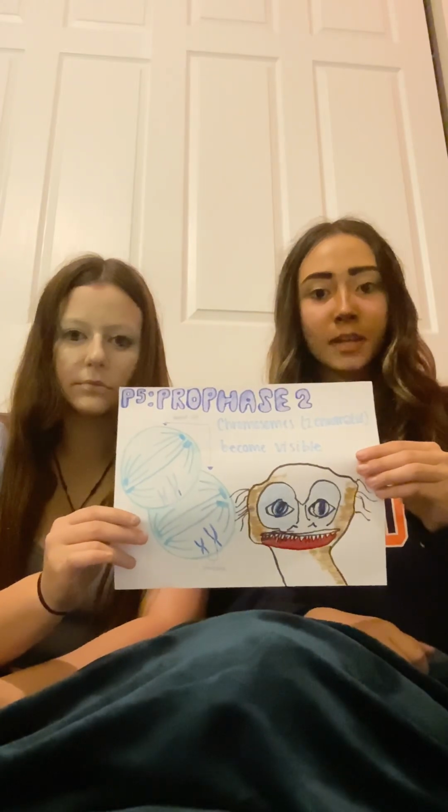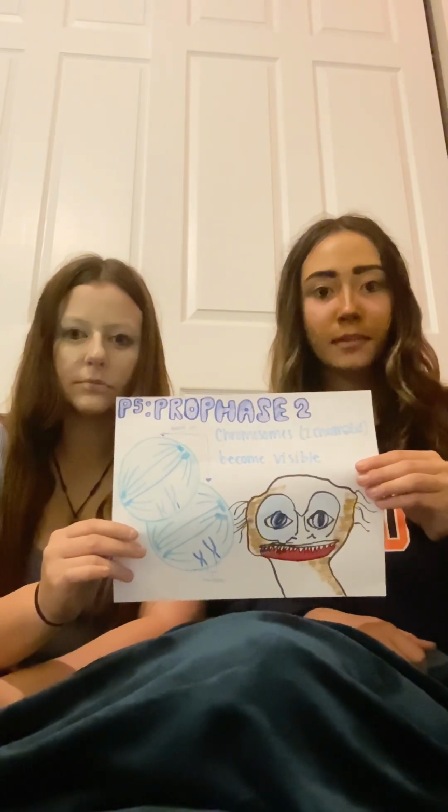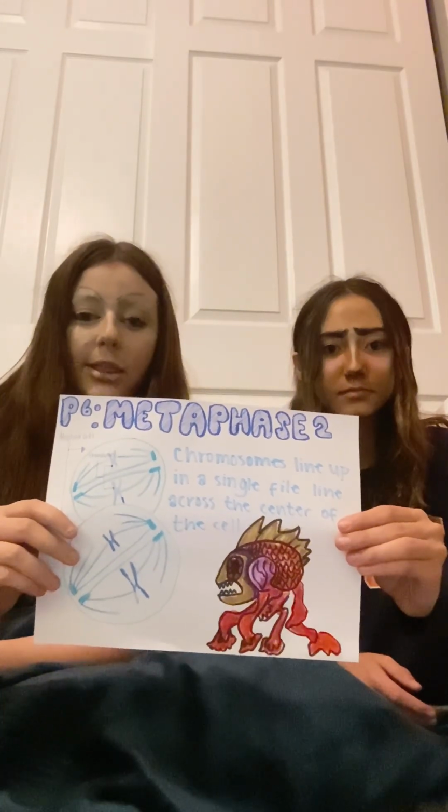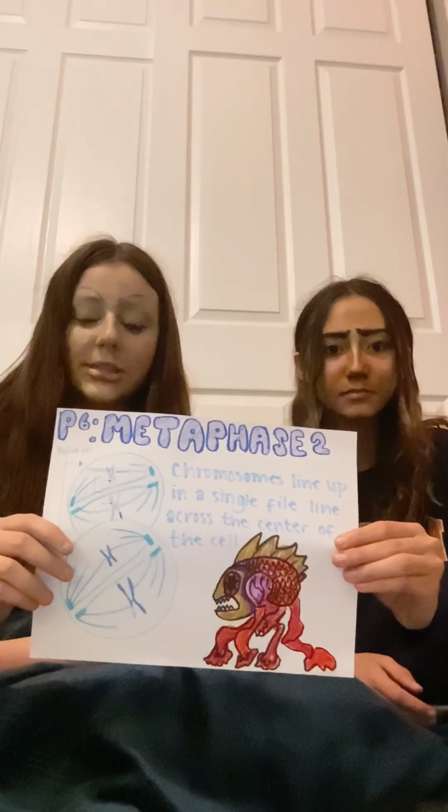Phase 5, prophase 2. In this phase, the chromosomes, which are made of 2 chromatids, become visible. Phase 6, metaphase 2. In this phase, the chromosomes line up in a single file line across the center of the cell.